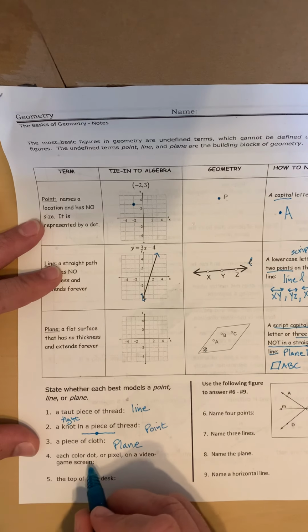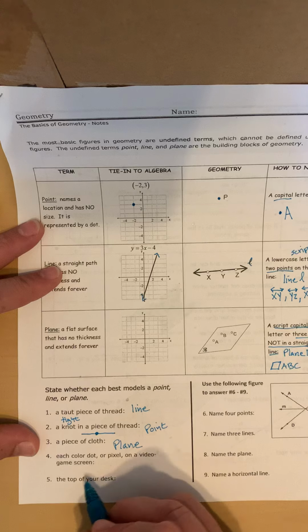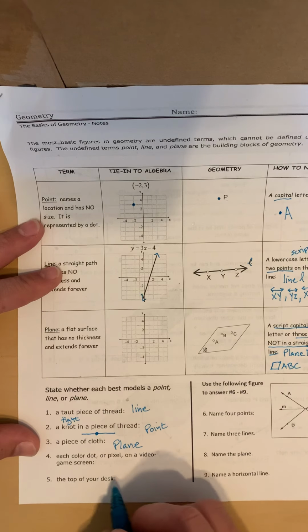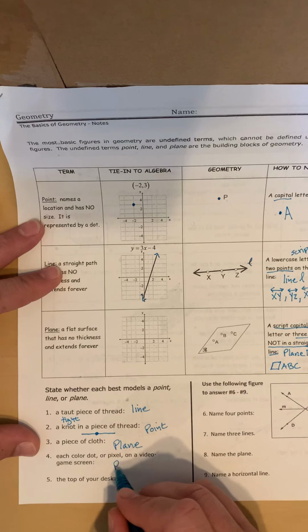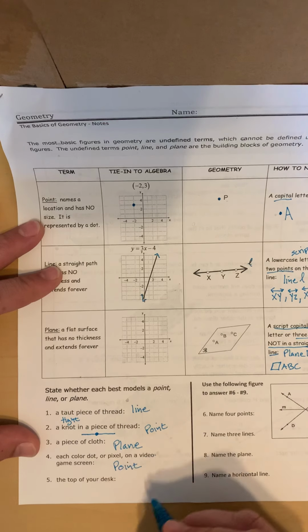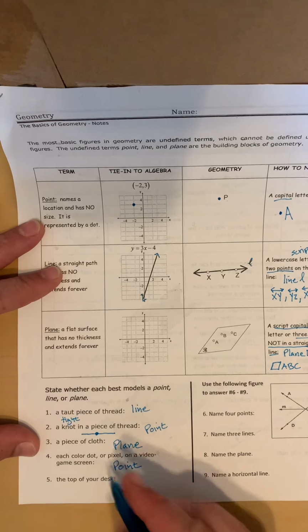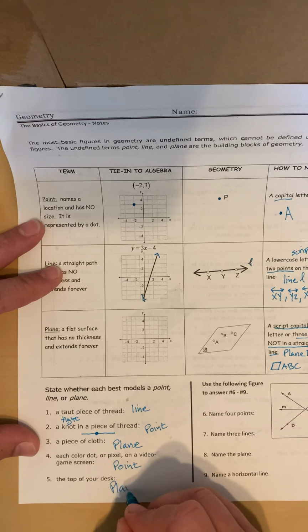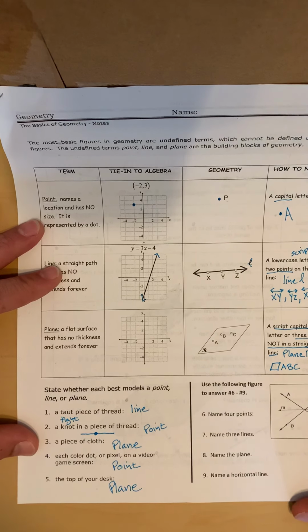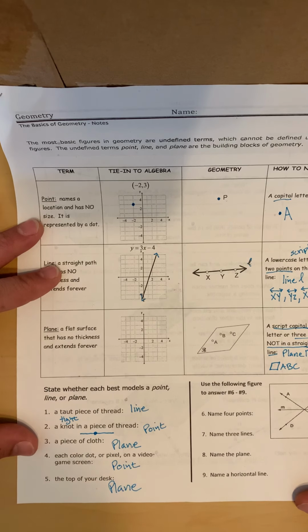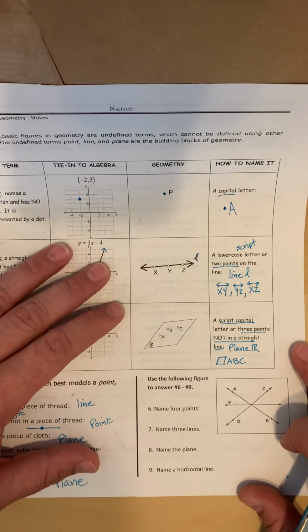All right, now each colored dot or pixel on a video game screen, that would be an individual location. So that's again a point, all right? Or the top of your desk, flat surface, that would be a plane, okay? All right, moving on. And again, guys, if you need to pause at any point, you feel free to.